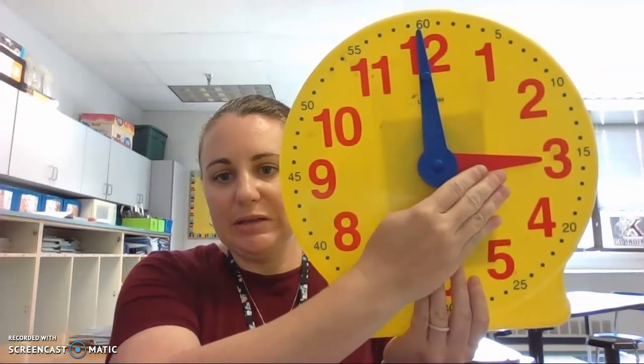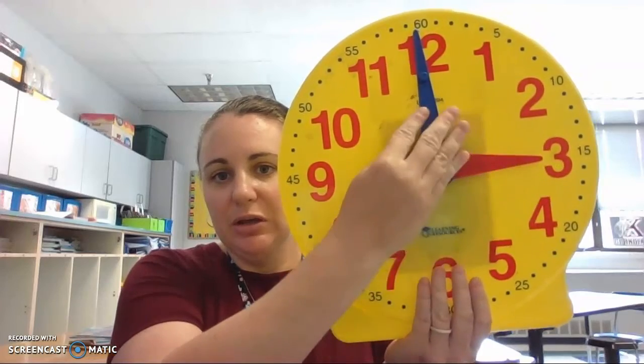All right, now I'd like you to set your clock to 3 o'clock. Good. Yours should look like this. Your short hour hand is pointing to the 3. Your minute hand is on the 12.